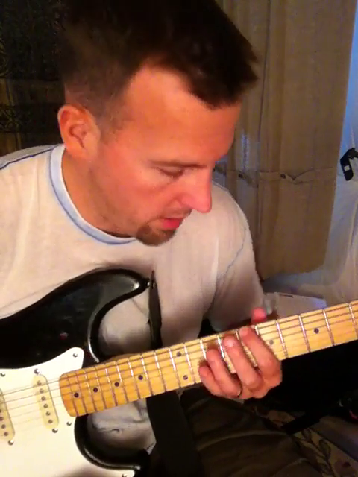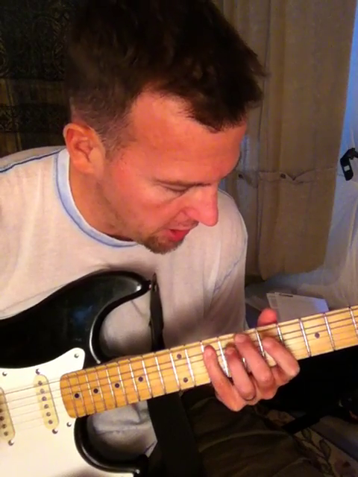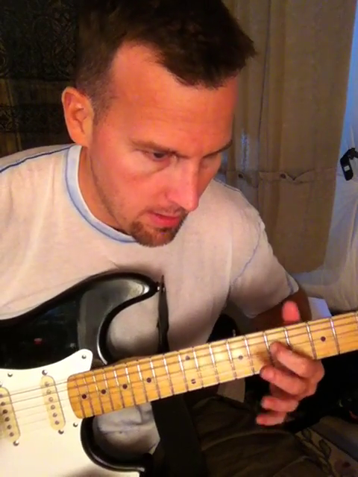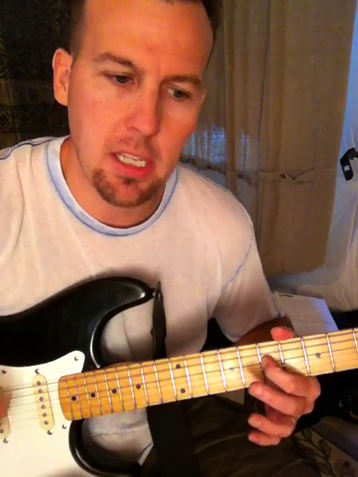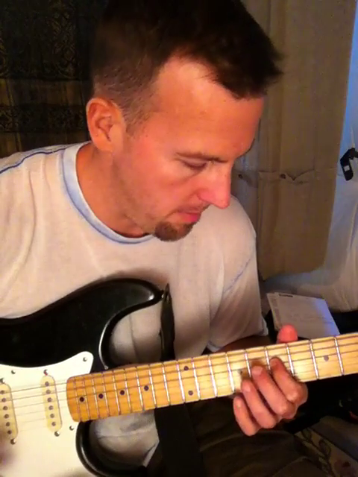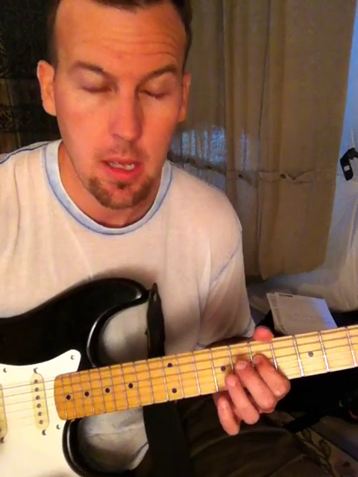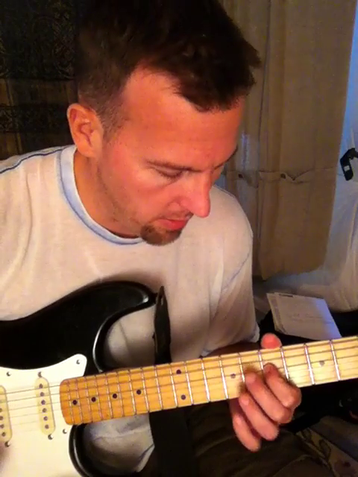So we start off on 1, C, D, E, F, G, A. So A is the 6th note, okay? So in this case, since we're playing in the key of C, it would be called an Aeolian mode. Aeolian is also known as a minor mode too.